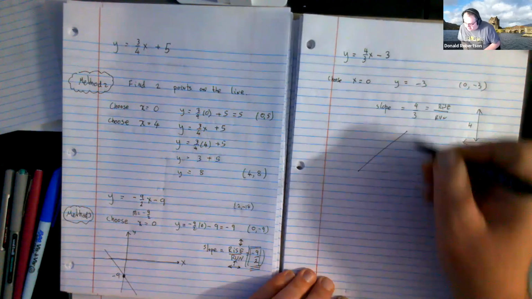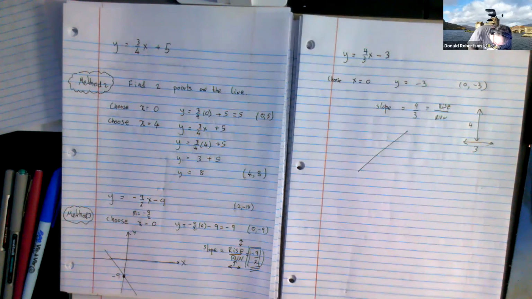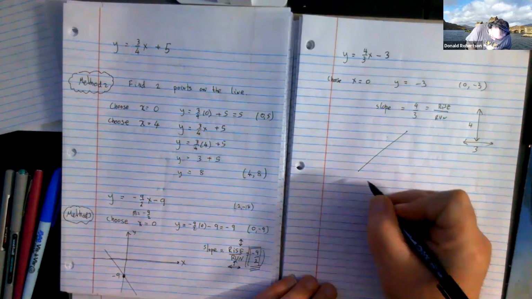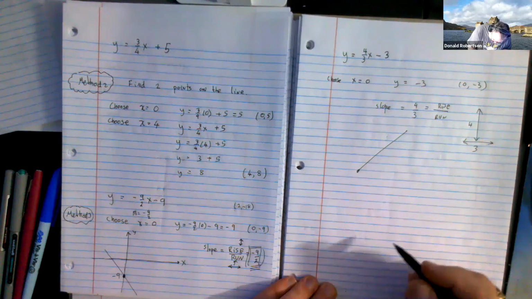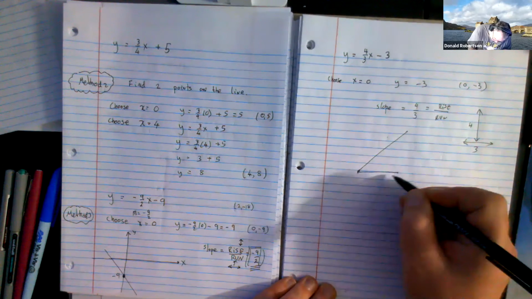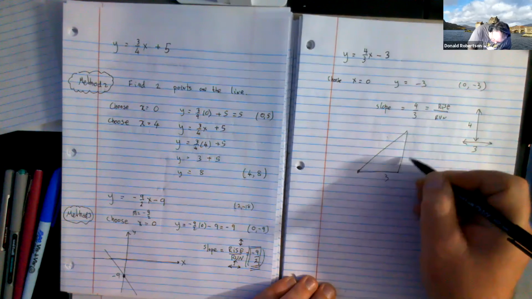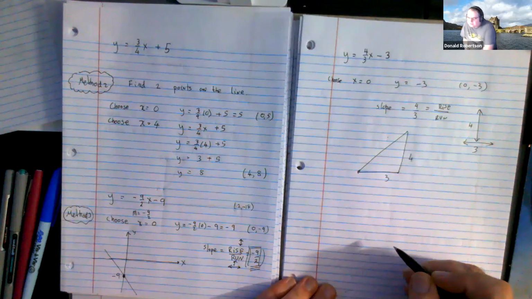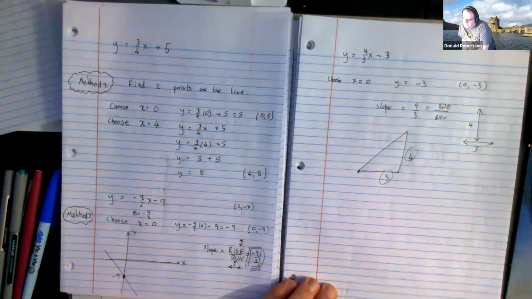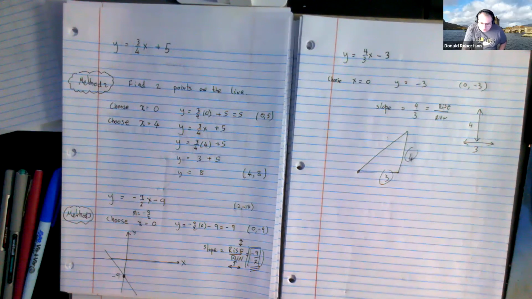I'm kind of just visualizing what it's going to look like. So I'm going to have a point, and I'm going to go 3 that way and 4 that way, right? And can you see it kind of looks like 4/3, doesn't it? At least when I draw it that way. So I'm now going to go back to WebAssign and try and draw 4/3 x minus 3 and see how that works out.